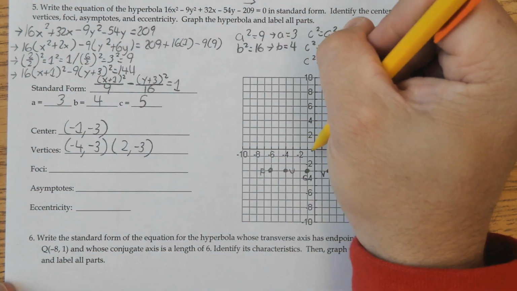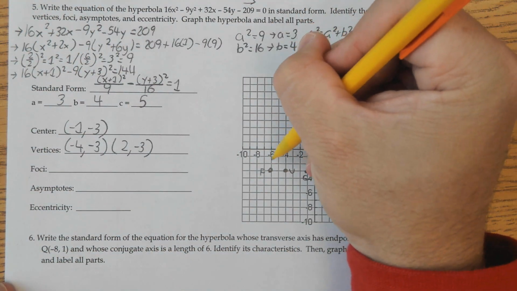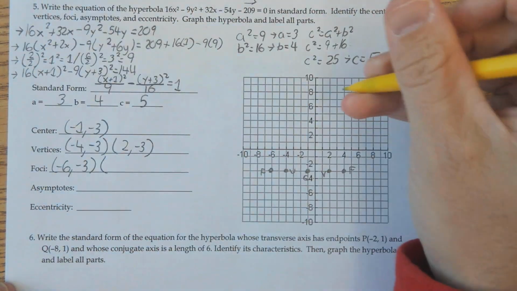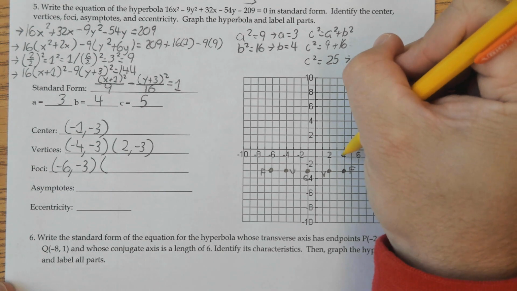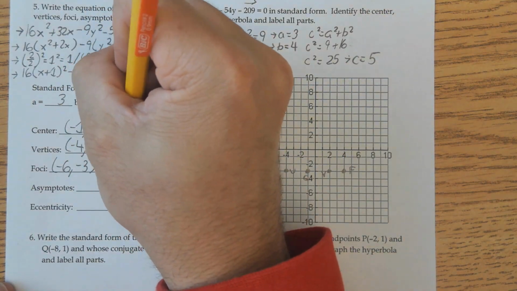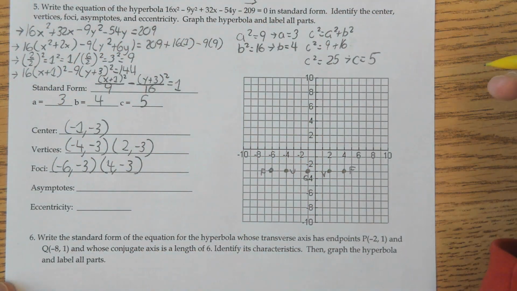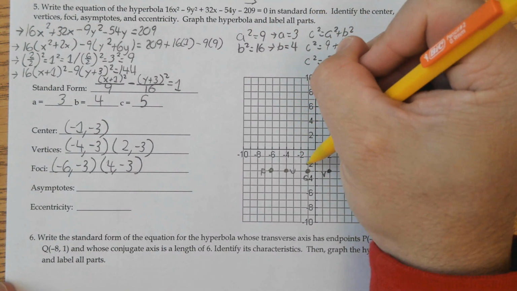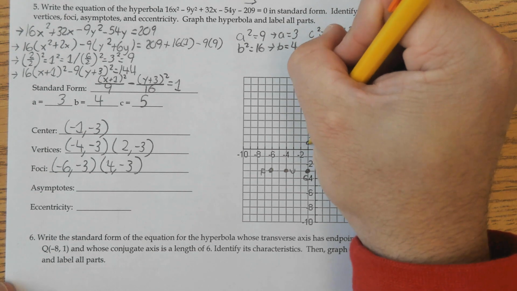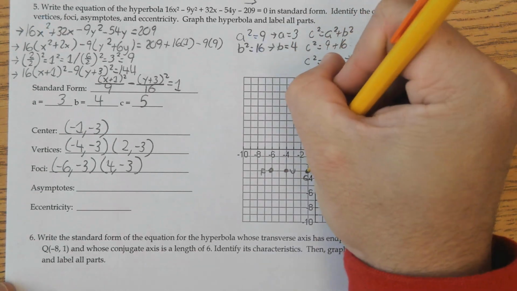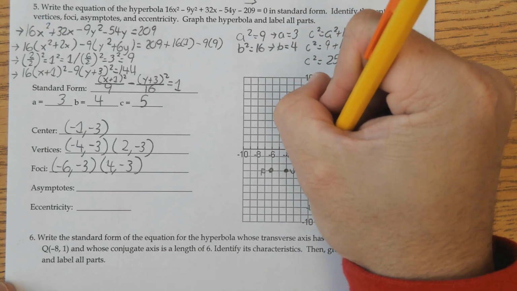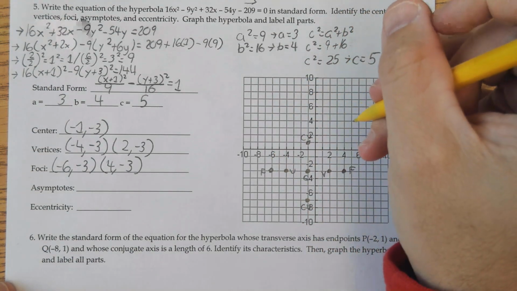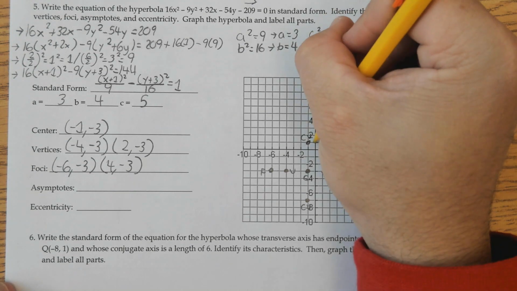My foci really easy to see this time. It's down over 6, down 3. So negative 6, negative 3. Over 4, down 1, 2, 3, negative 3. All right, our co-vertices, just to help us draw our box here. So b is 4, so we're going to go 1, 2, 3, 4, down. Okay, and so now we're going to draw a box.